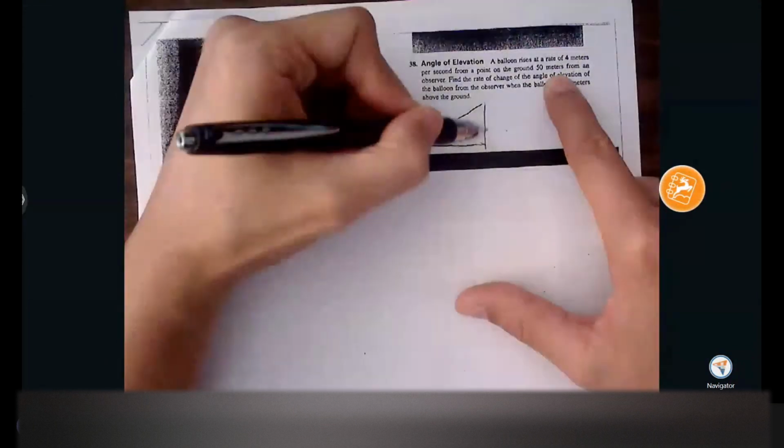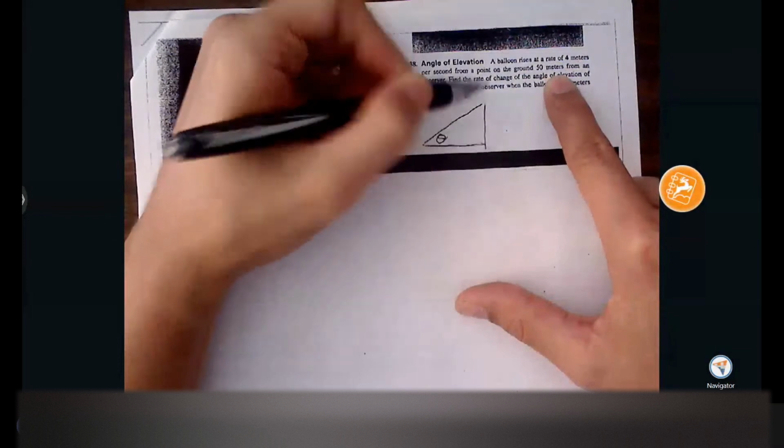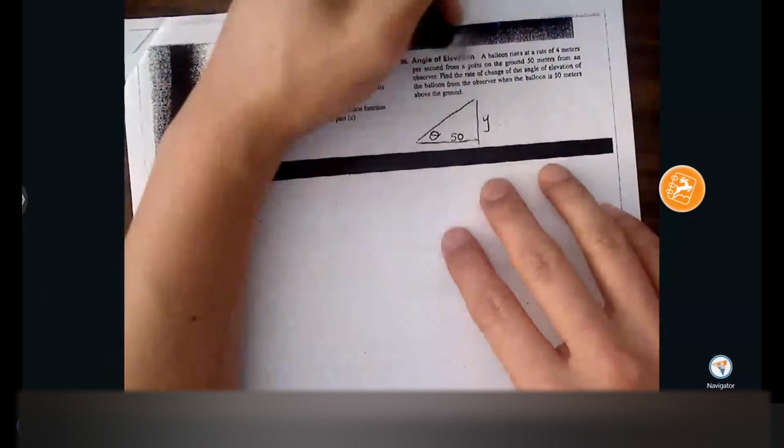Balloon is rising, so I'm going to call this y. We know that's changing over time. The distance from the observer to where the balloon lifts off is going to be a constant 50. Find the rate of change of the angle of elevation.